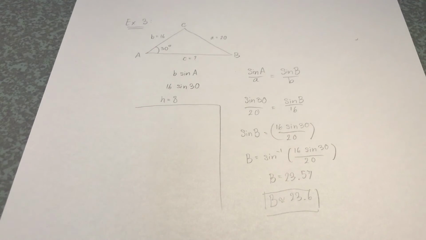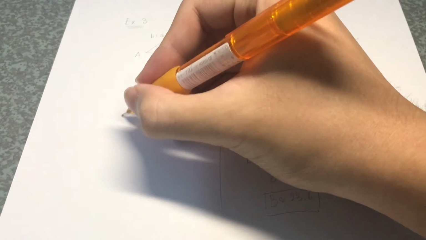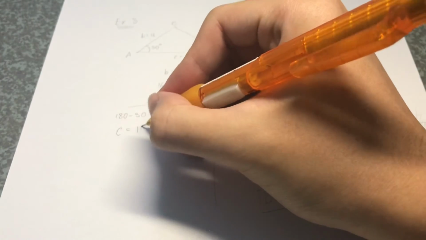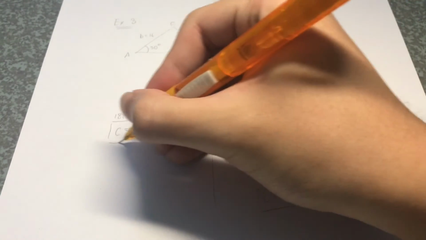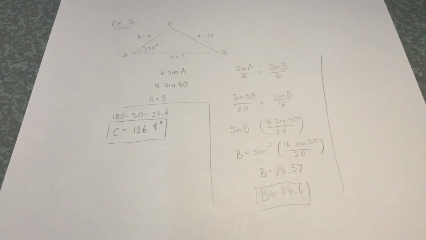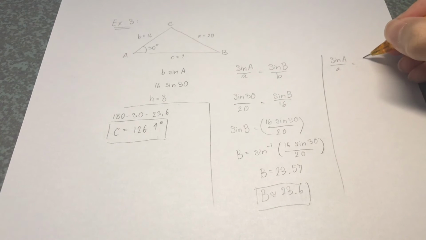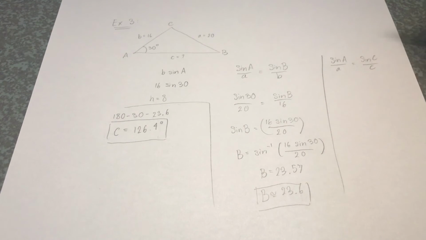Secondly, we are going to find our last angle using the 180 rule. So subtract all angles from 180 degrees. It will give us C equals 126.4 degrees. And lastly, find the side of the triangle, which is side c. So sine A over a equals sine C over c.